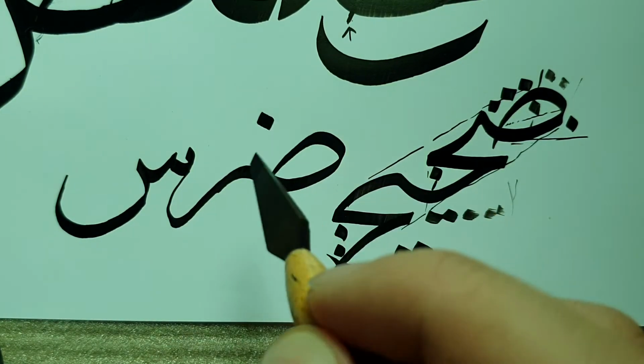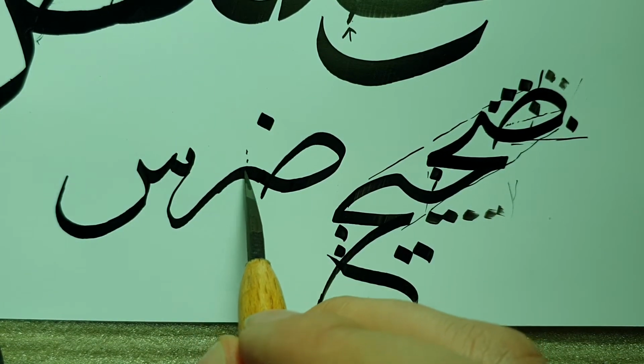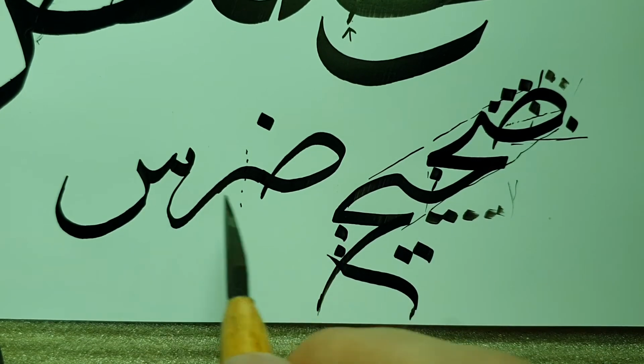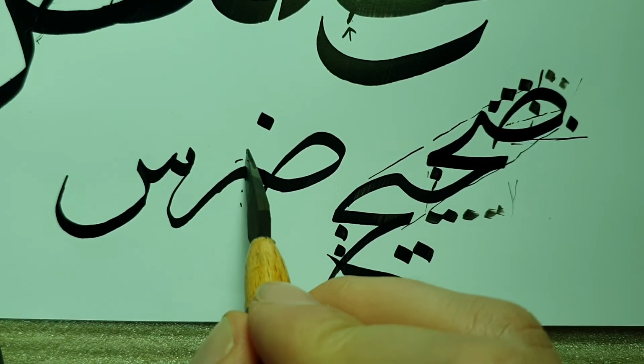So this is dars, and dars means tooth, and this is the nabira for the Saad.